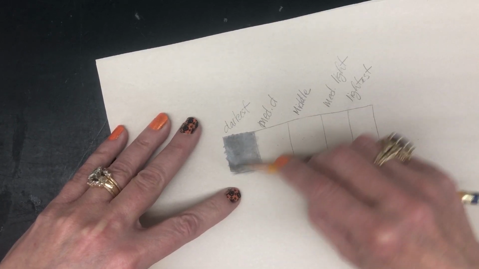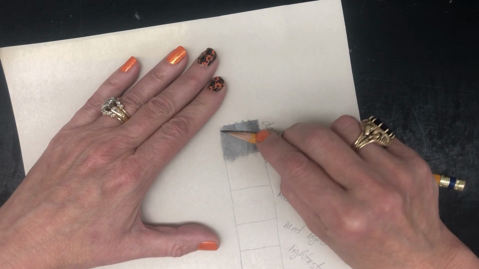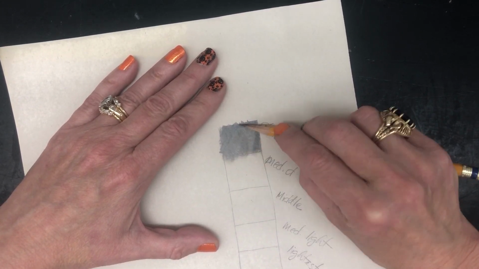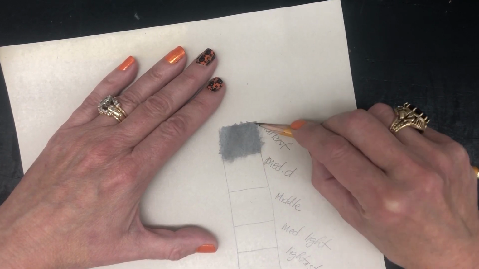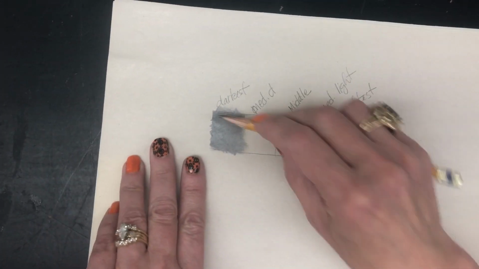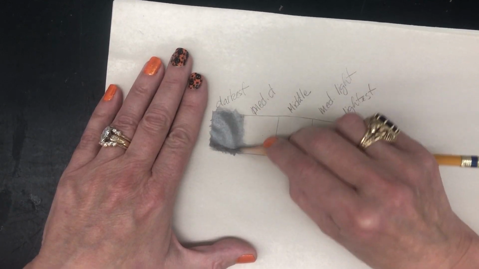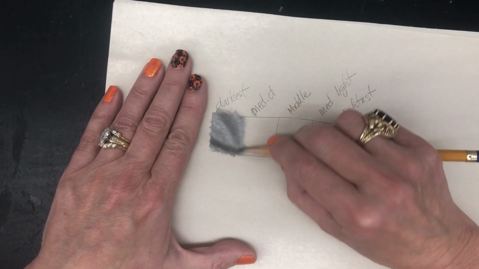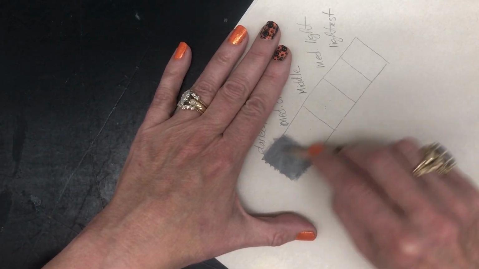This is 3, and 4, and it's okay if you go outside the box a little bit. 5, okay, I'm getting really close to as dark as I can get it. 6.